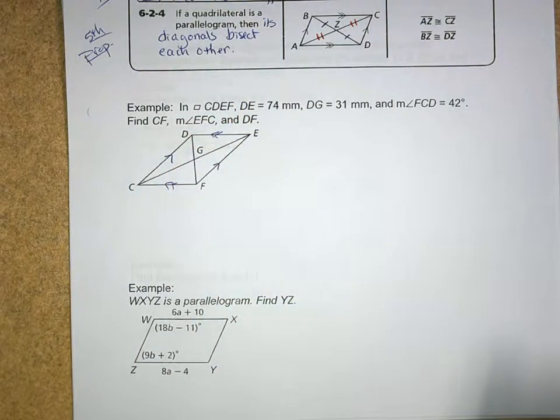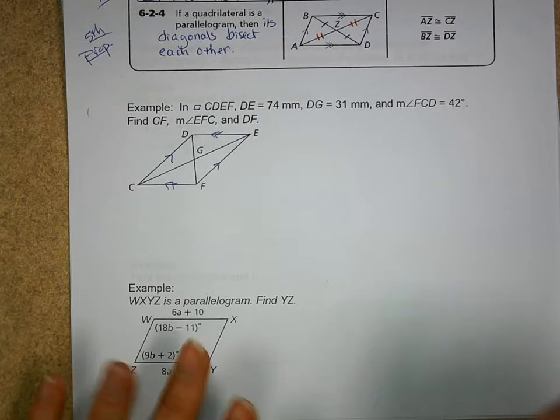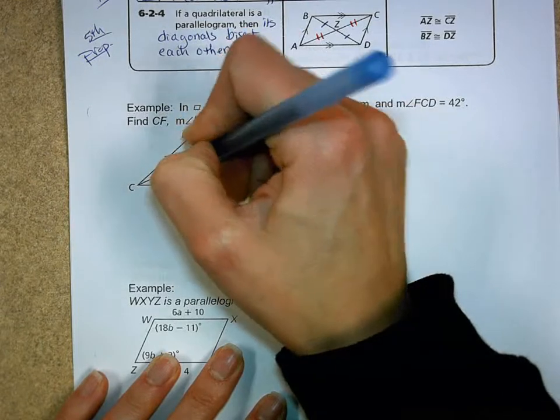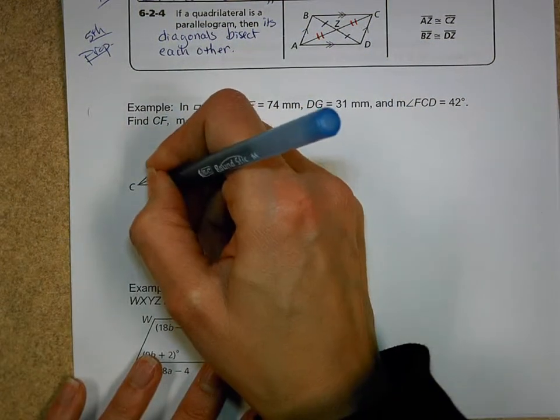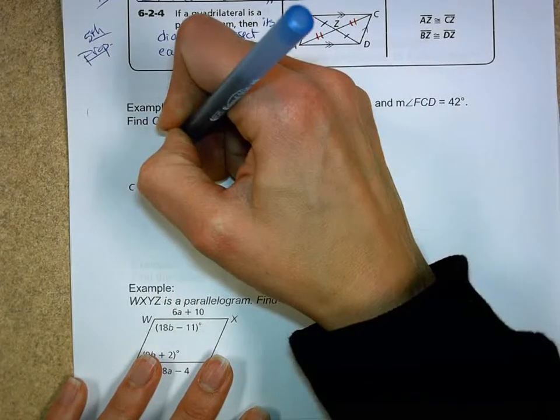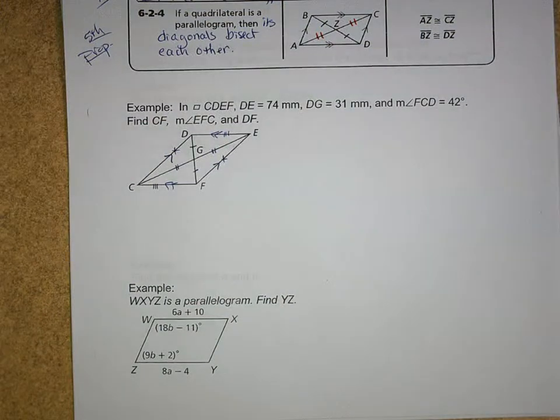All right? What else do we know about parallelograms here? Oh, we know that the diagonals bisect each other. We know that opposite pairs of sides are congruent. And so I'm going to use an X here to make sure those two are the same. So we have all these things. We have what we're going to work with. So now let's label the diagram with the information that they give us.